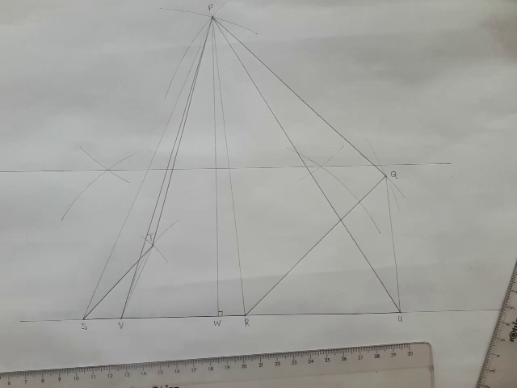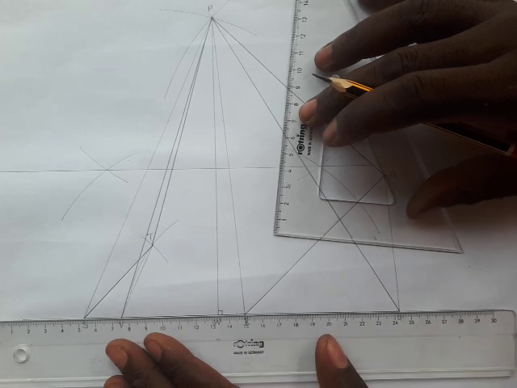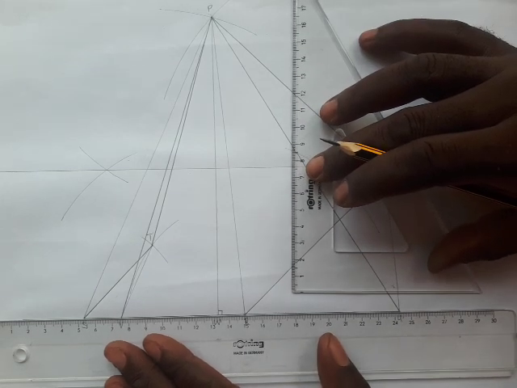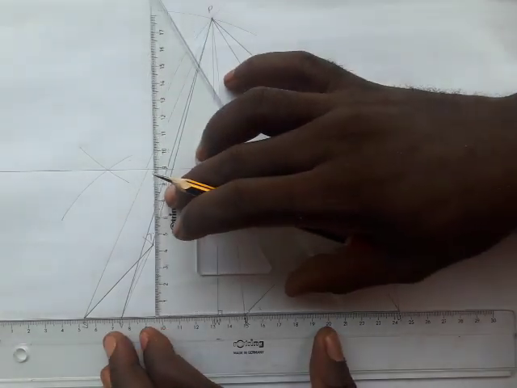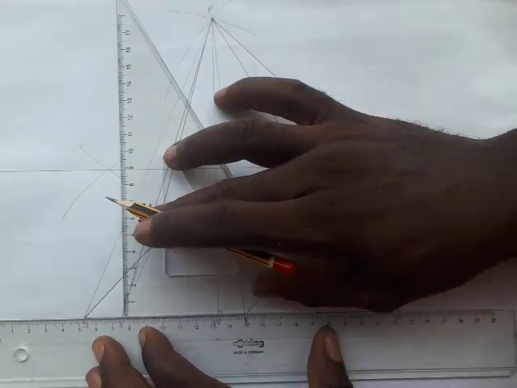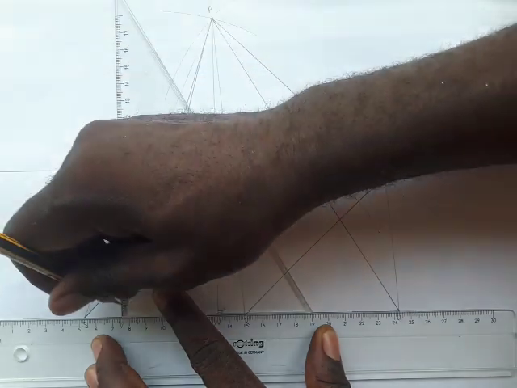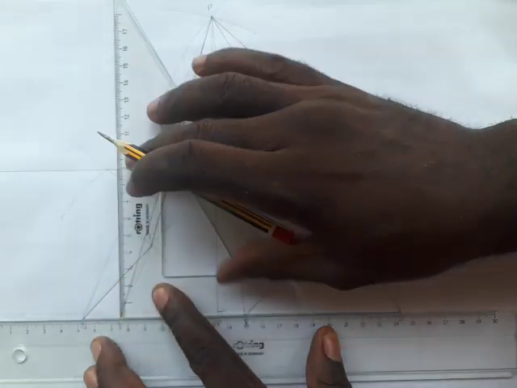So what I'm going to do is I'm just going to use my set square to drop the lines. So align your ruler and your set square and adjust to V, and drop a perpendicular. Draw a thick line at once, and that's one breadth of the rectangle.